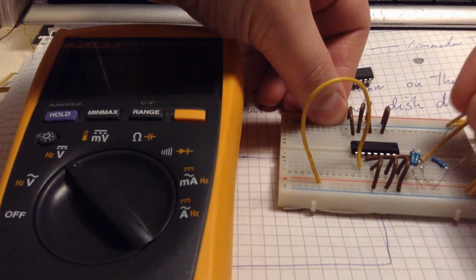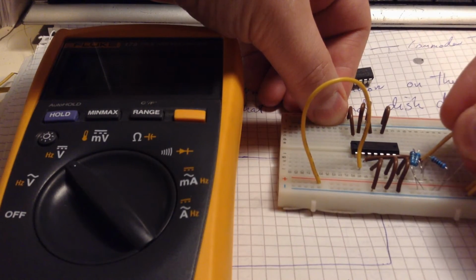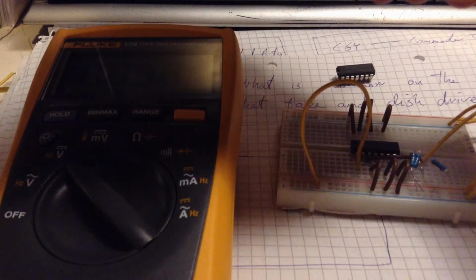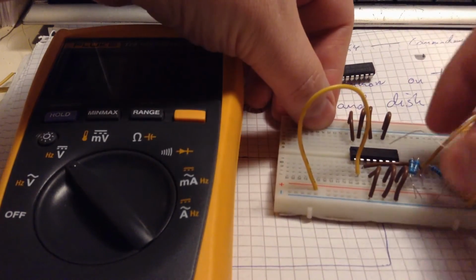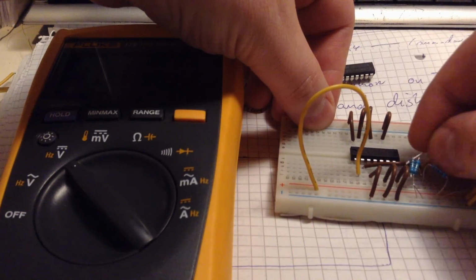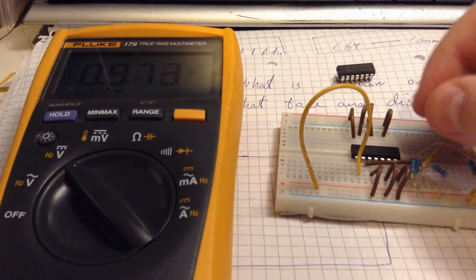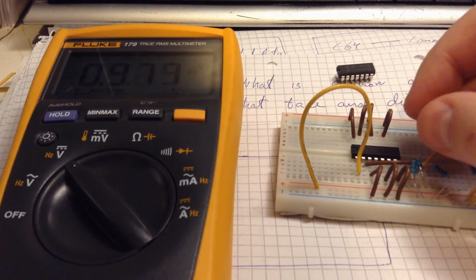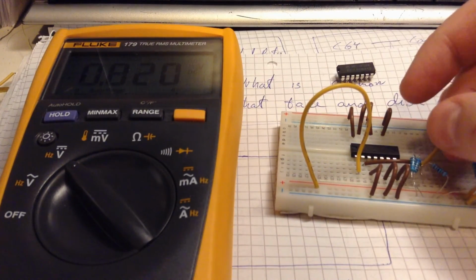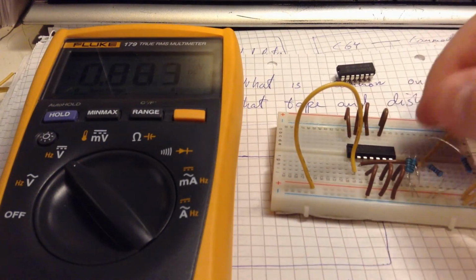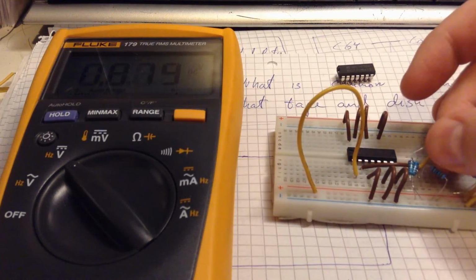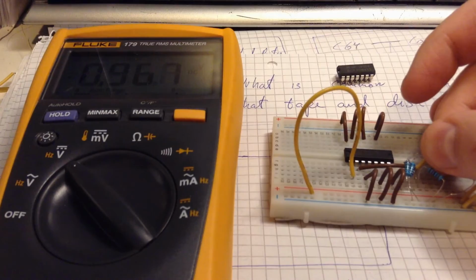So yeah, let's try another one. This is like adding a second disk drive. So yeah, still within specs, or within logic low level anyway. So there you go. Maybe the MC chip was faulty.